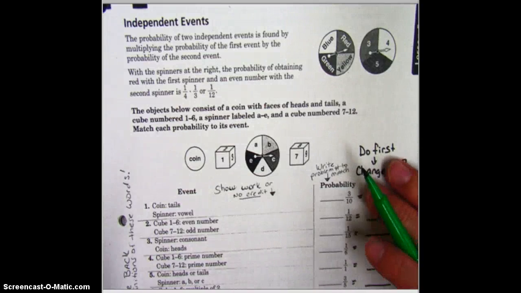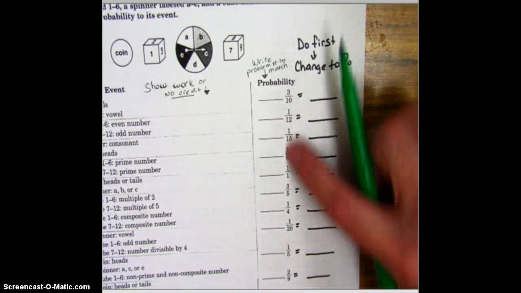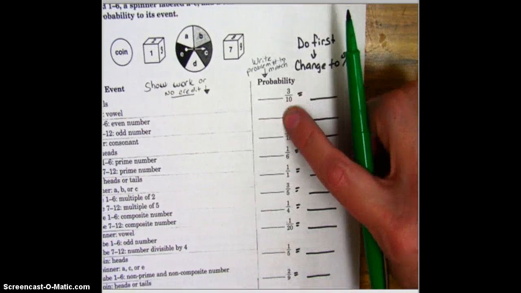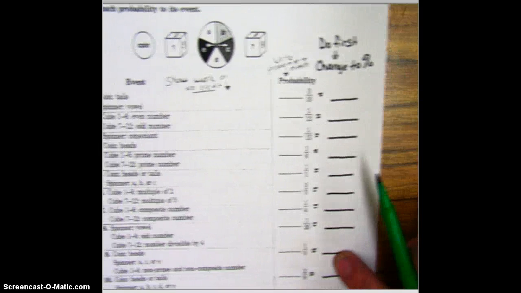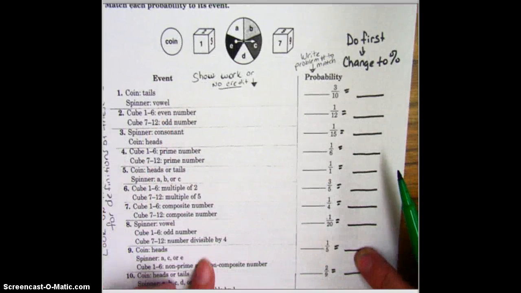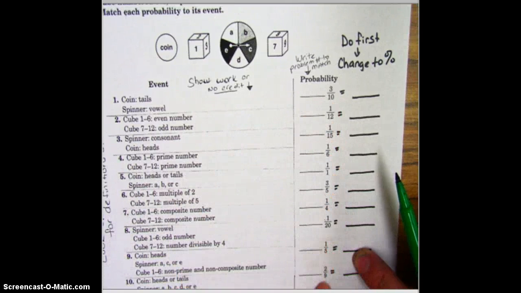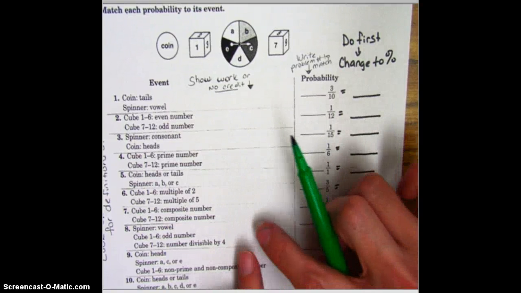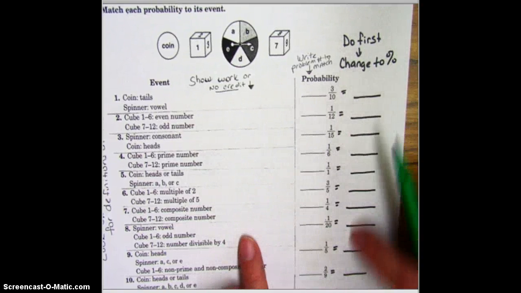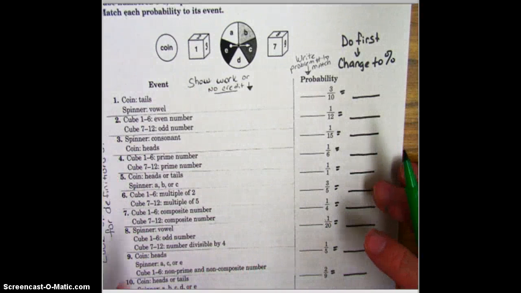So the first thing you need to do on this one is make sure that you convert all of your fractions to percents. So go from a fraction to a decimal to a percent, because then once you actually solve the problems, you don't have to try to figure out which fraction it goes with, because the fractions are not going to be simplified here in your work. That way you could just match your percent here to the percents here. So let's go ahead and do a couple of them together.